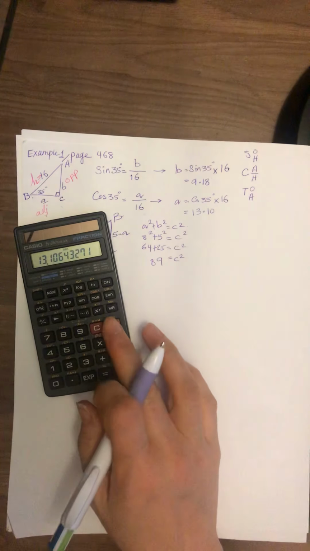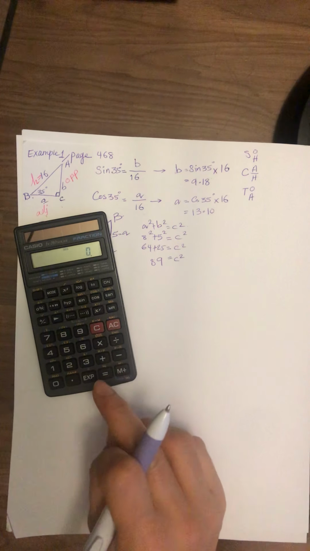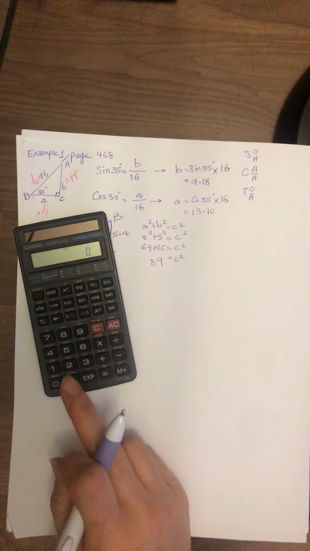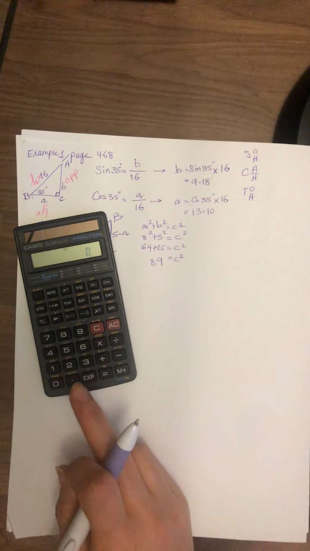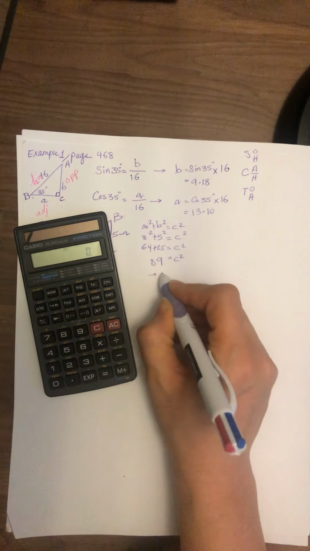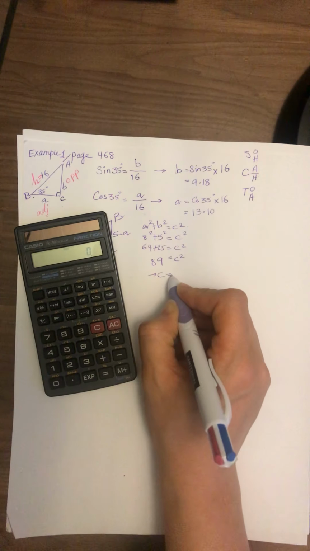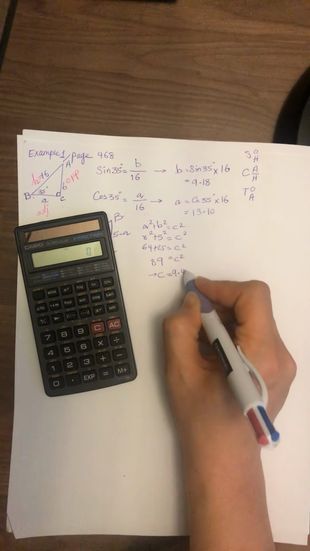For me to find that, I have to find the square root of 89. You use your calculator, and C is going to be 9.43.